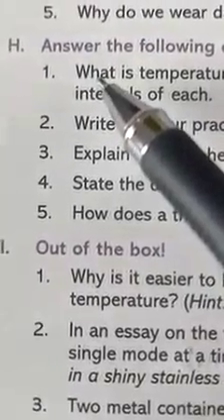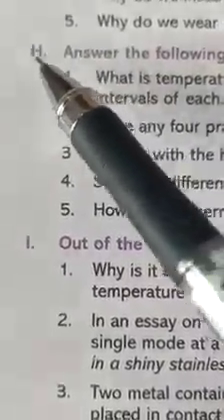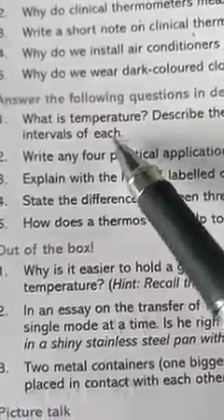Dear students, you are watching class 7 science, chapter number 6, heat and temperature, part 15. So let's start, dear students. Answer the following questions in detail. Question number first: what is temperature? Describe the three main scales of temperature with the unit, fixed points and intervals of each.